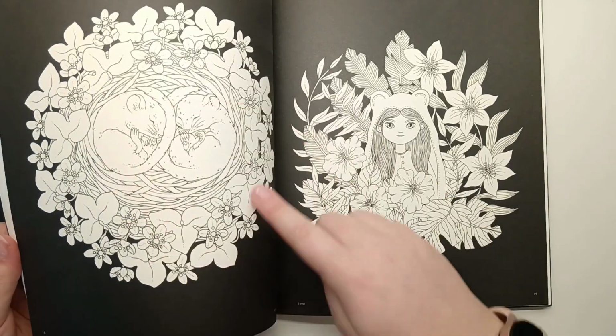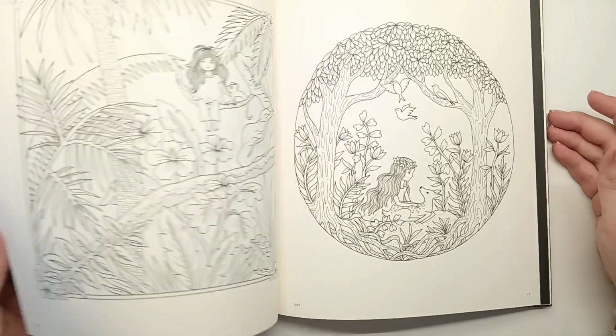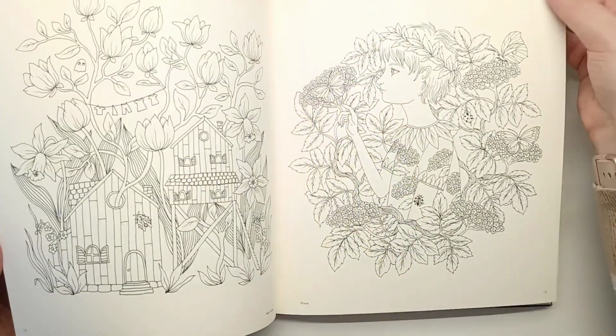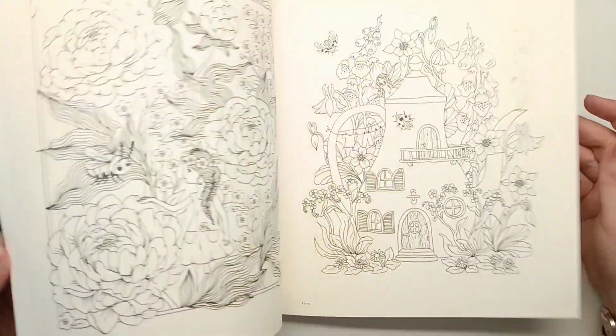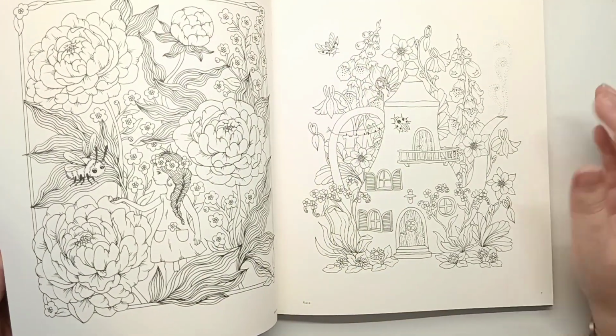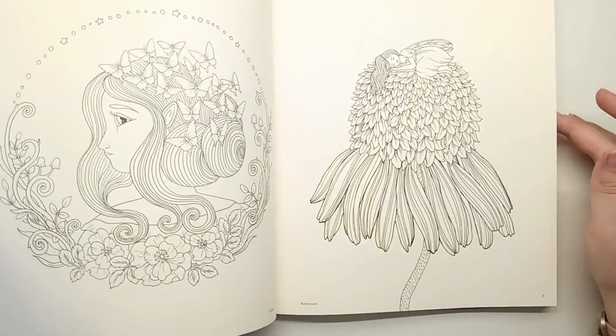I think this would look lovely in an autumnal colour palette, but not sure if I'm as drawn to it as the other ones. I do love that teapot house. That's one of my favourite pictures by her.